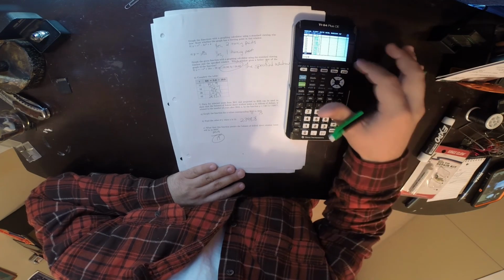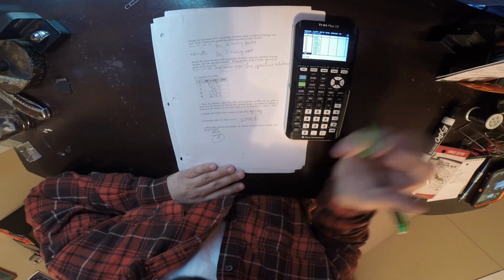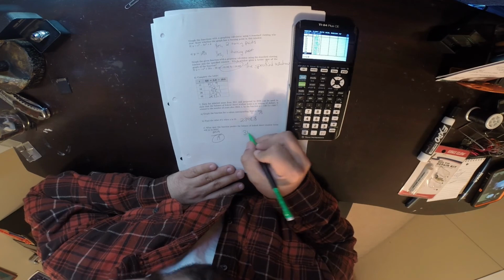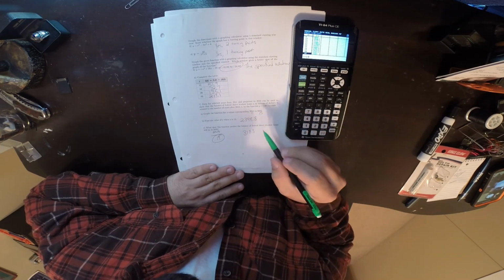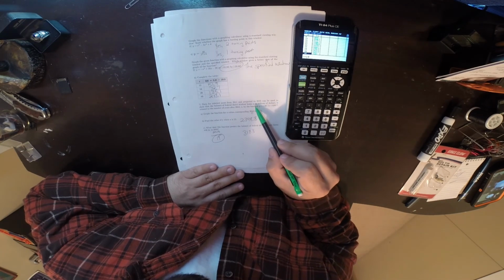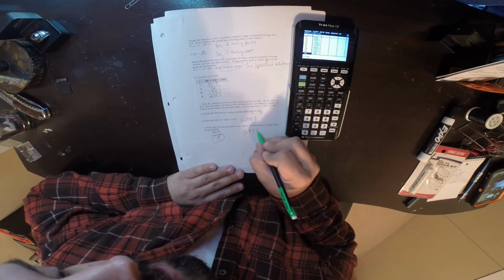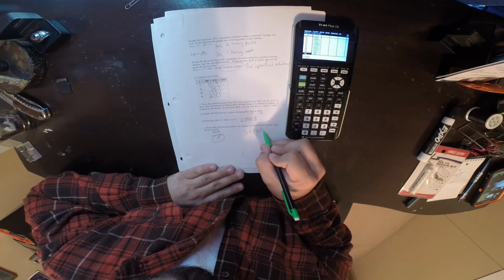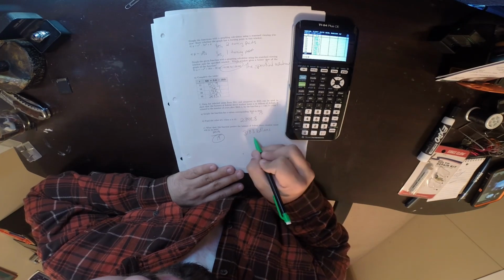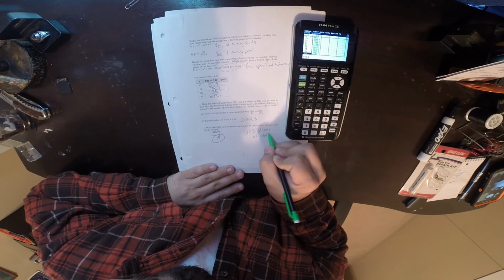You can also do it by second calc on the actual graph. The number that I get is 3,183. Now this is where we have to be careful. It says y is in billions of dollars, so we definitely want to write our unit here. 3,183 billions of dollars.